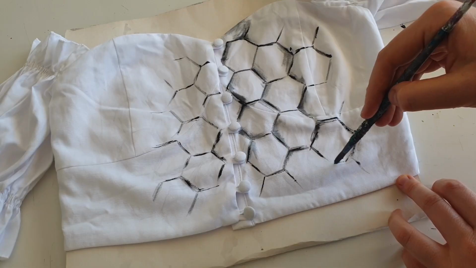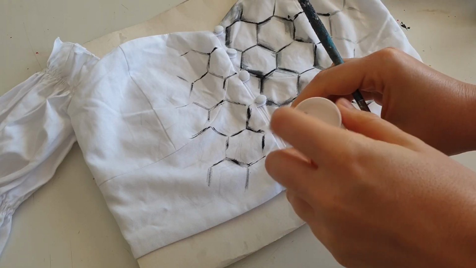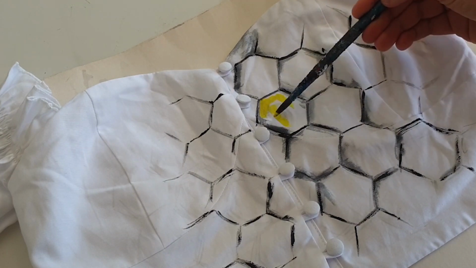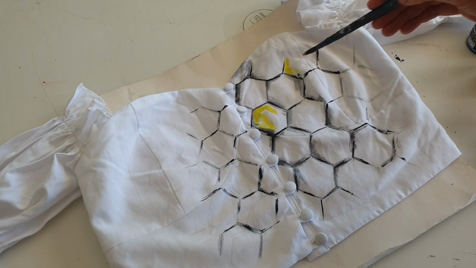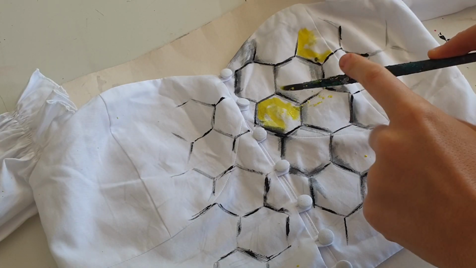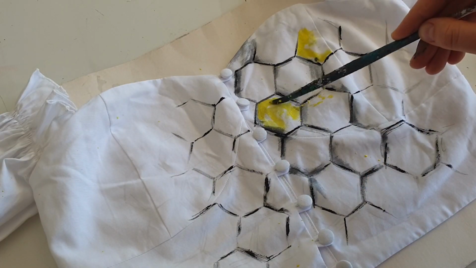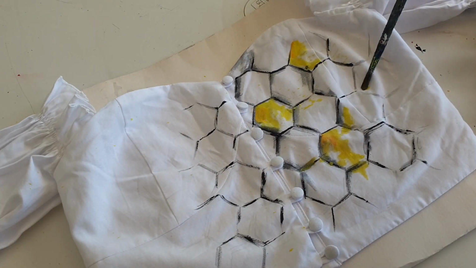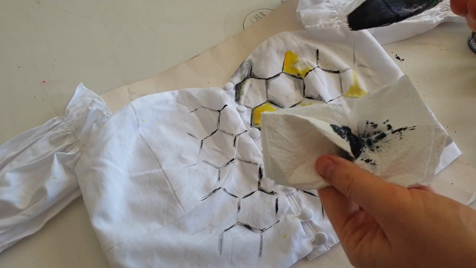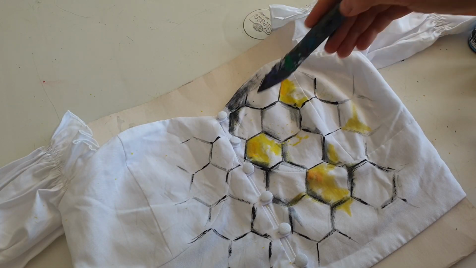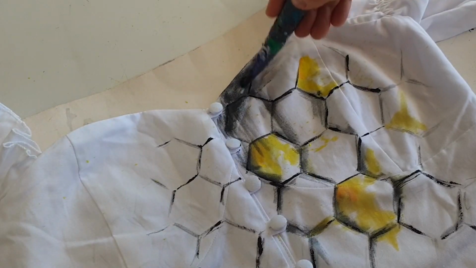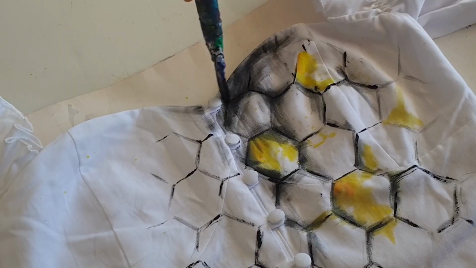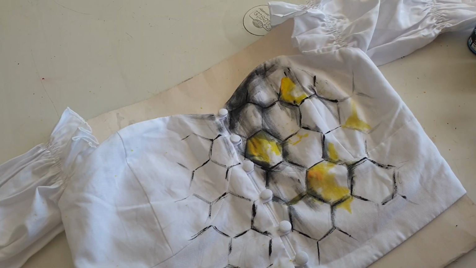And as I said, I want to make the pattern look artistic, so I make interesting strokes, lines, I add water to create watercolor stains, I splatter paint. And also I create a gradient from black to white. I love to create gradients, especially when I paint on white clothes and when I paint with black paint. Yeah, gradients are my favorites.